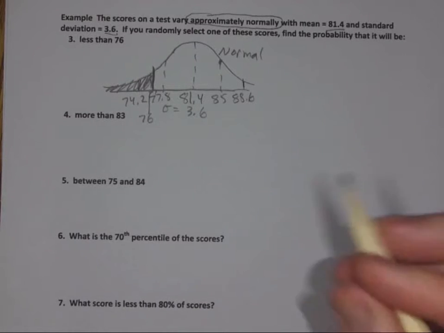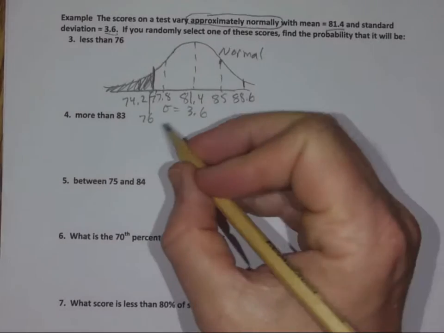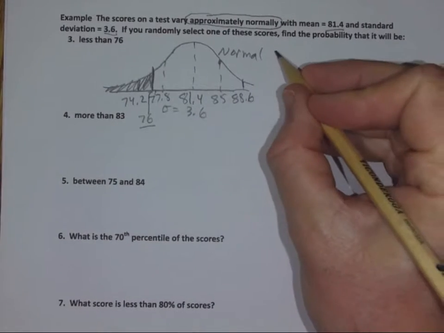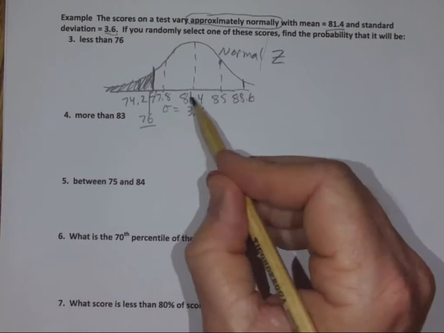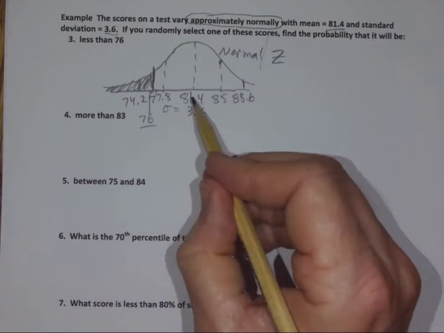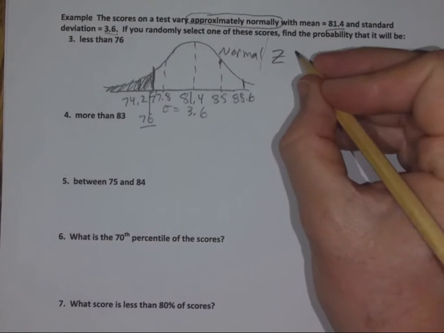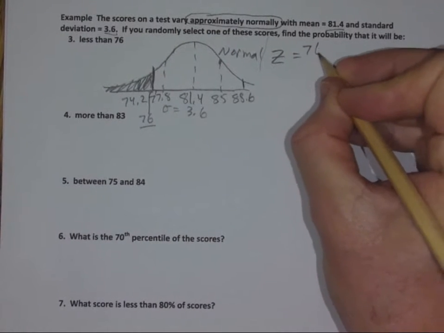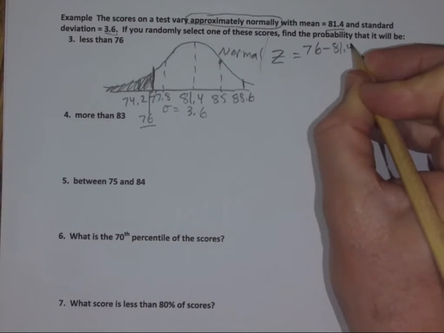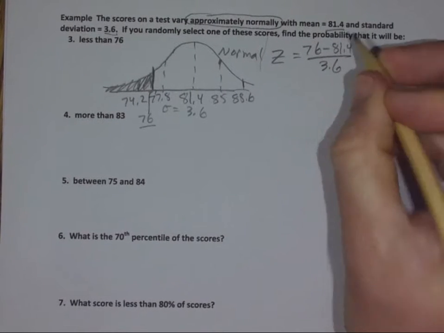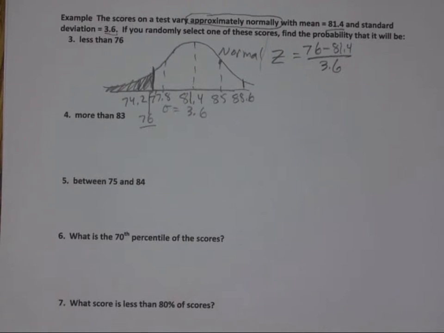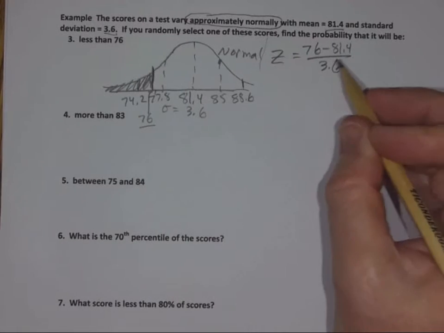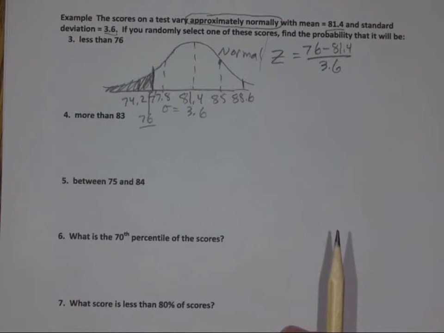So the first thing we're going to do to find this area is find the z-score for our value. The z-score is the number of standard deviations that this value is above or below the mean. It's below the mean here, so our z-score will be negative. And so that's going to be 76 minus 81.4 over 3.6. That's our z-score formula, the x value minus the mu over sigma. And you have to memorize that. But it's just the number of standard deviations my value is from the mean.